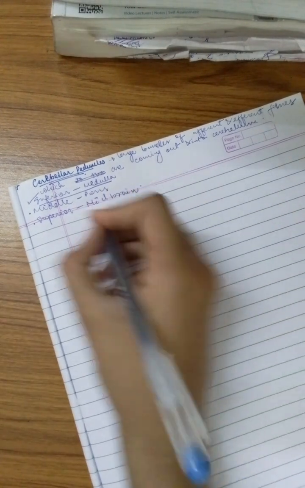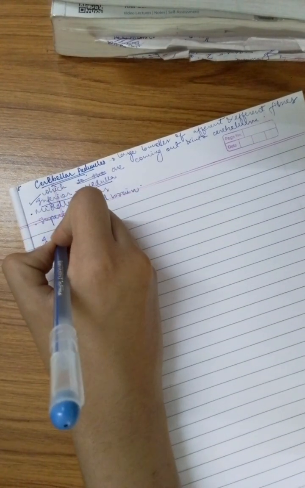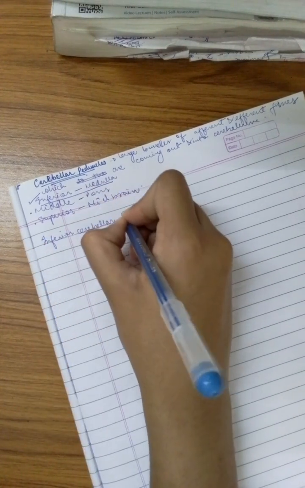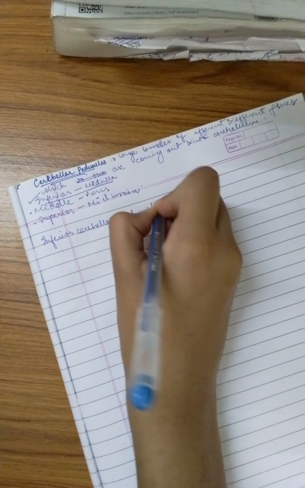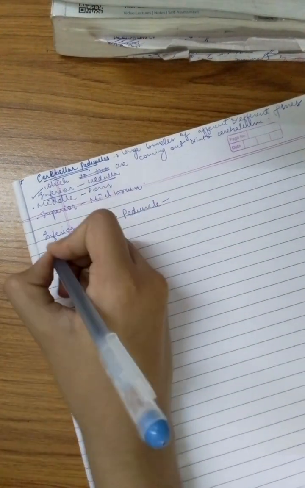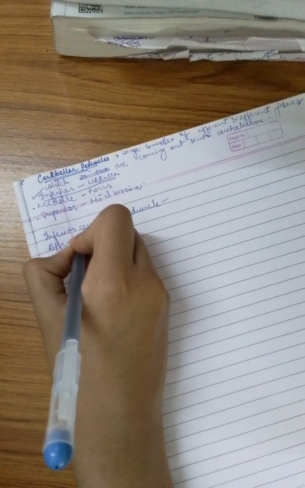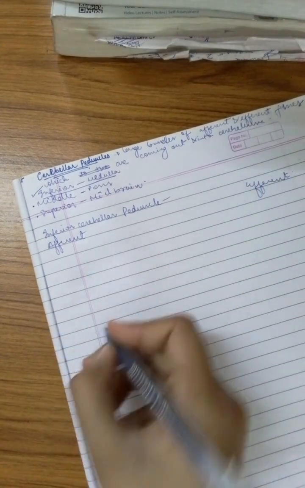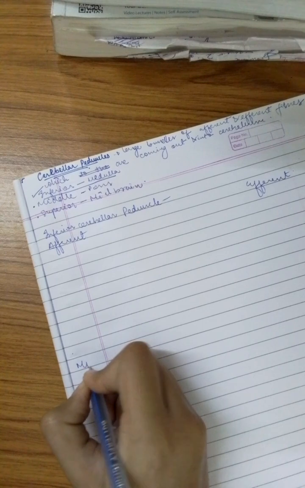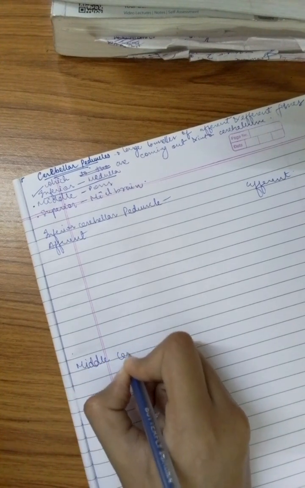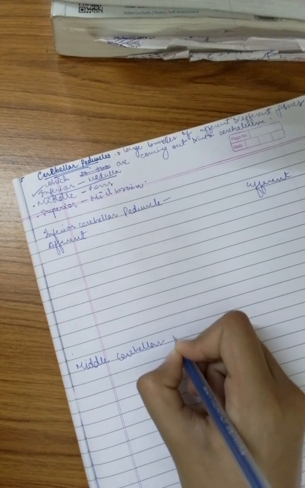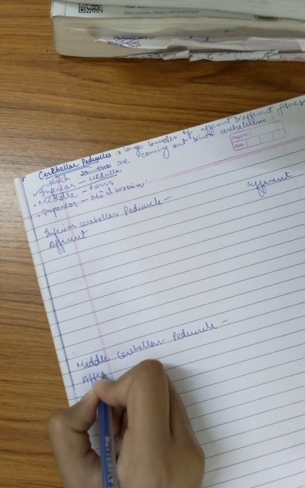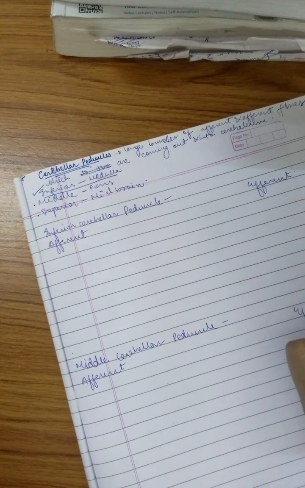Okay, so we're going to start from the inferior cerebellar peduncle. There are afferent fibers and efferent fibers. Then we're going to put the middle cerebellar peduncle here, and write afferent fibers and efferent fibers.